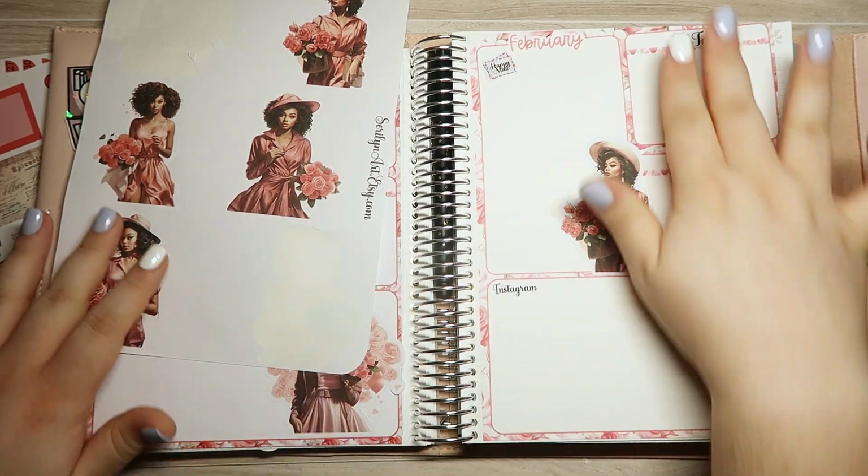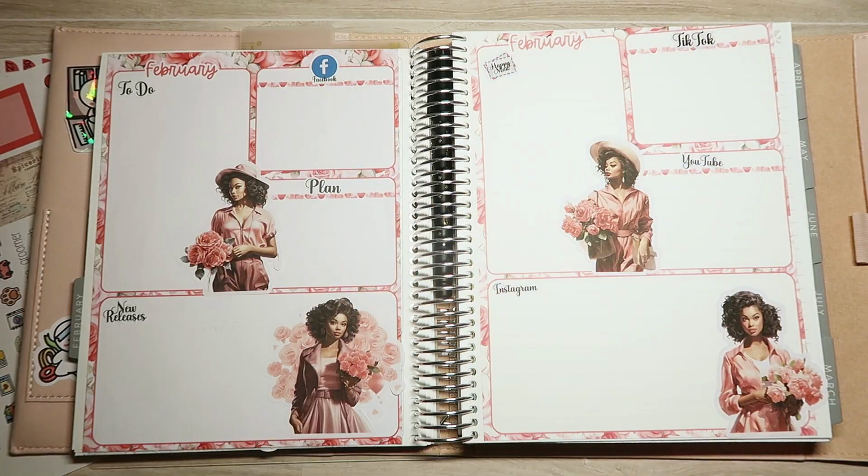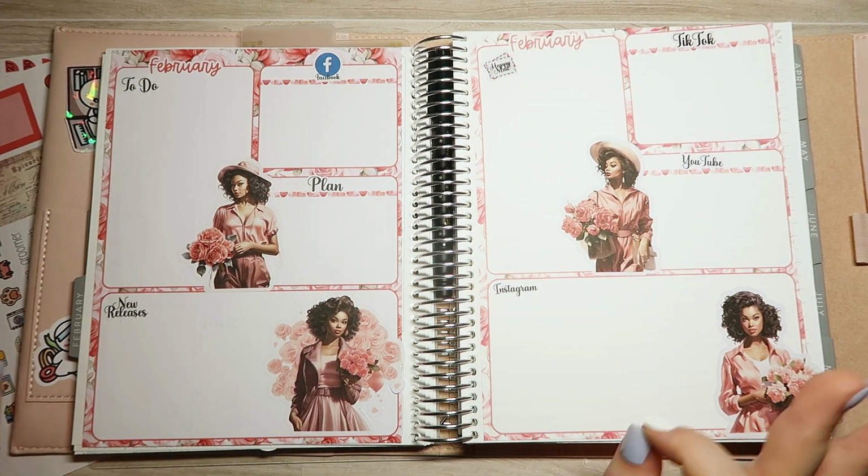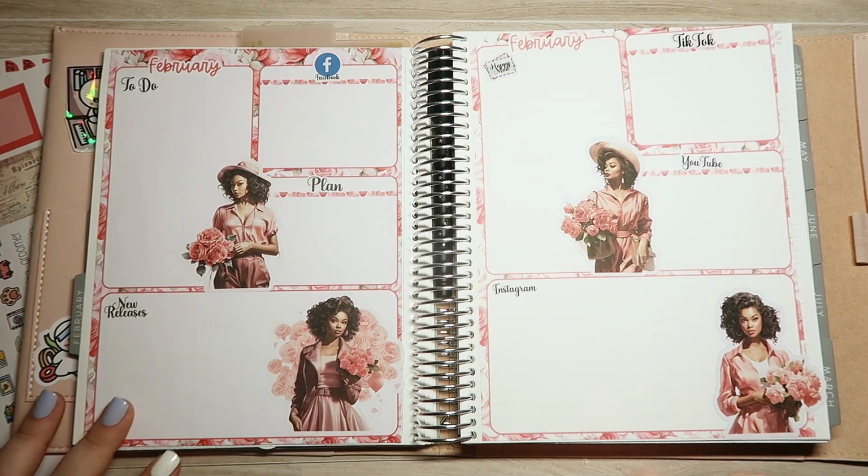Because I don't need too much space on this area. So now we have our SerilynArt dolls. Doesn't that make it like so much better? Like it fills it up perfectly in my opinion. I think this is great.